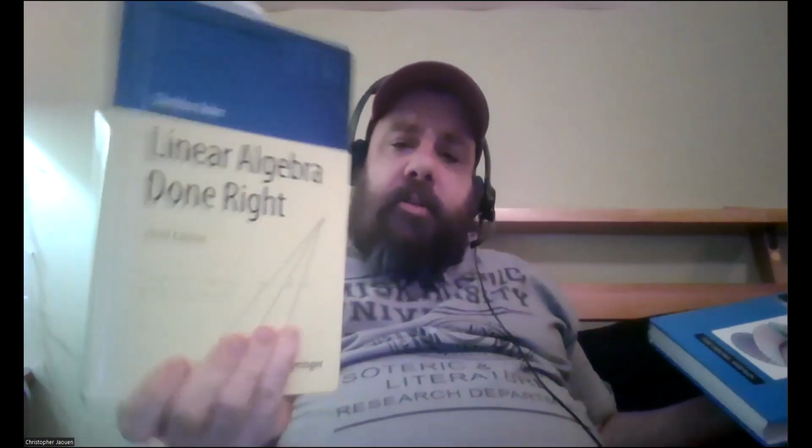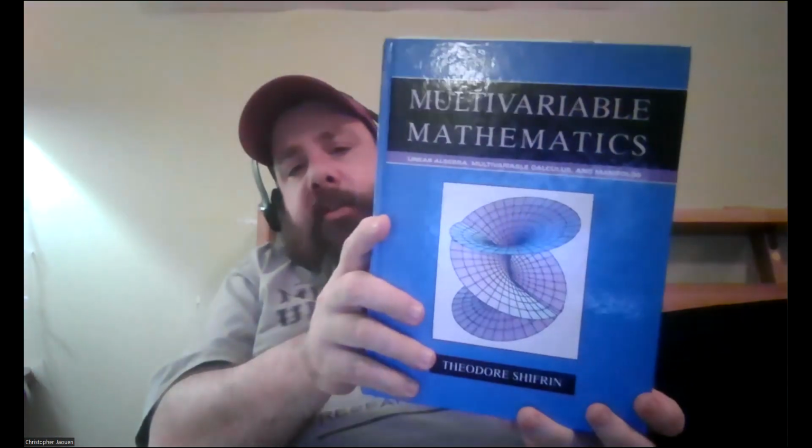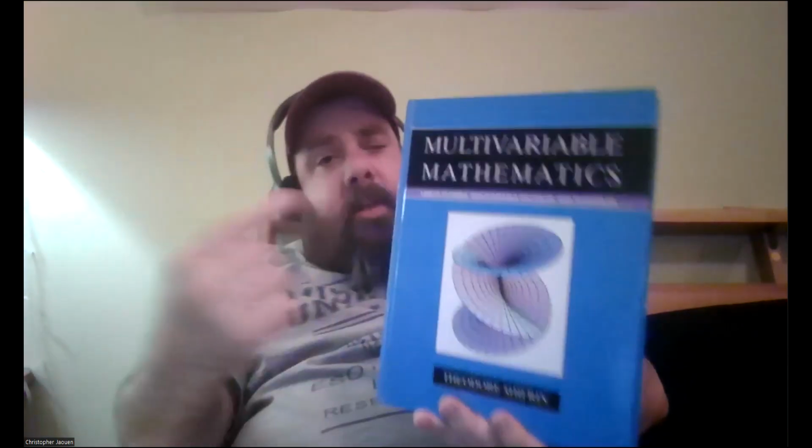So section 2.1 or 2A rather, I'm going to do in Linear Algebra Done Right. And also I want to finish up chapter 1 in multivariable mathematics. So tomorrow, I think I might do, what section are we up to in here? Because it's been so long. We're up to chapter 1, section 4. So I'm going to do that one tomorrow. I think that's what I'm going to shoot for. I'm going to do this chapter summary for chapter 1, section 4 in Shifrin. And then the day after that, I'll do the summary for 2A in Axler, and then hopefully I'll be able to post the exercise sets for those in the following days.